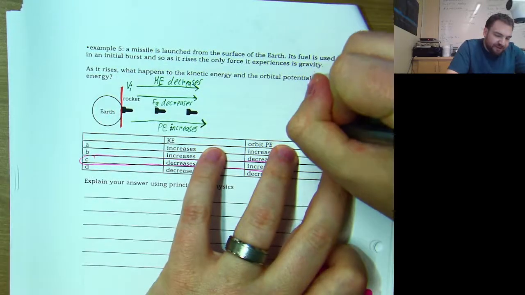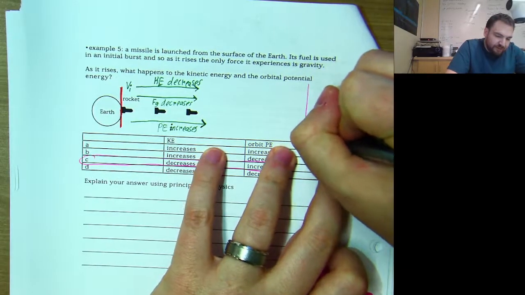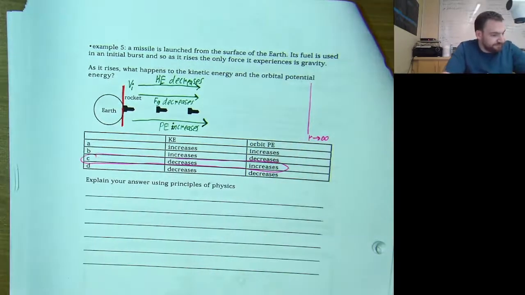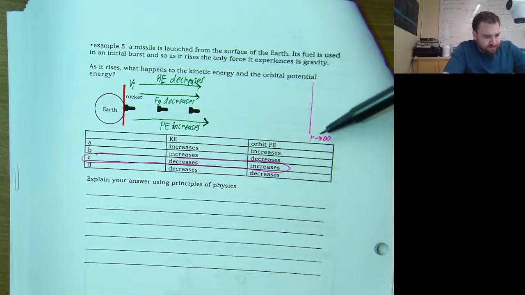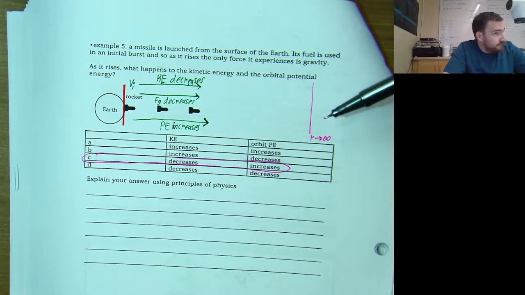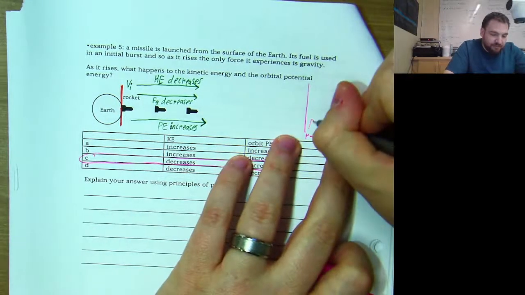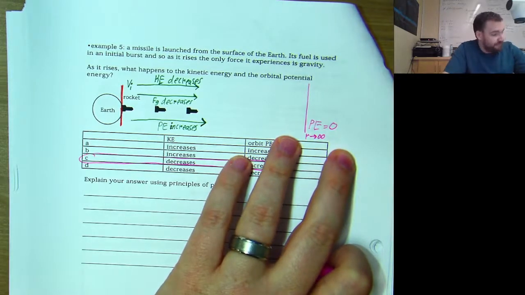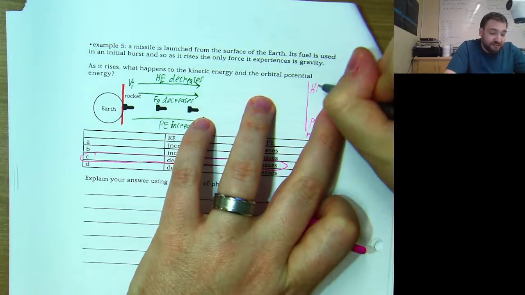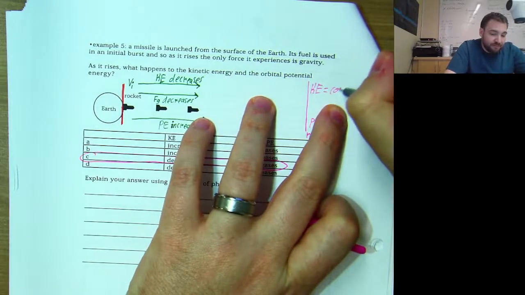Let's look at what happens when R is at infinity, when this thing's infinitely far away. As the rocket gets infinitely far away, what's going to happen? PE is going to be 0. KE is going to be constant. It could be 0.